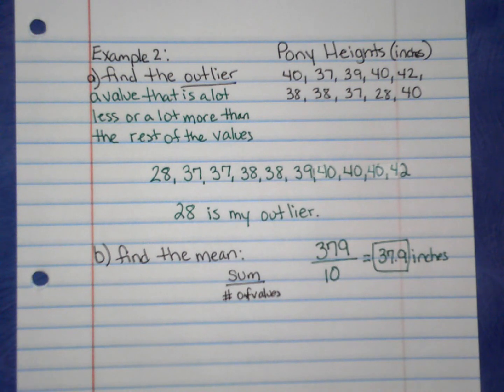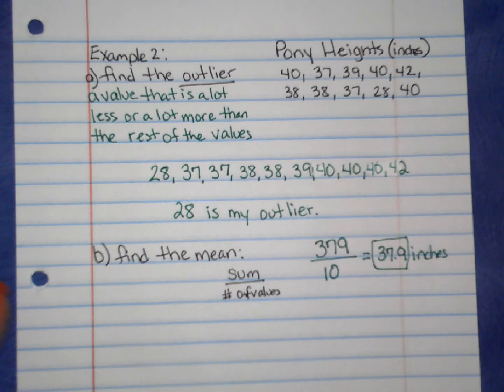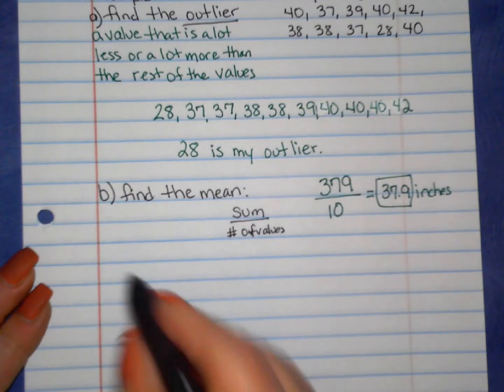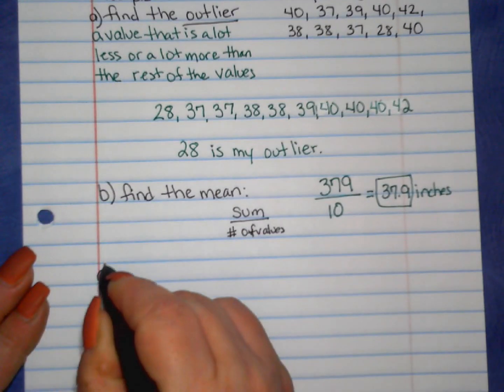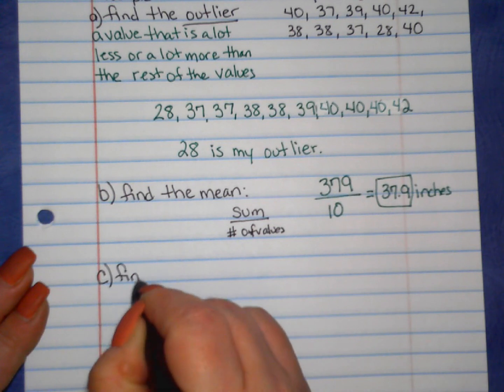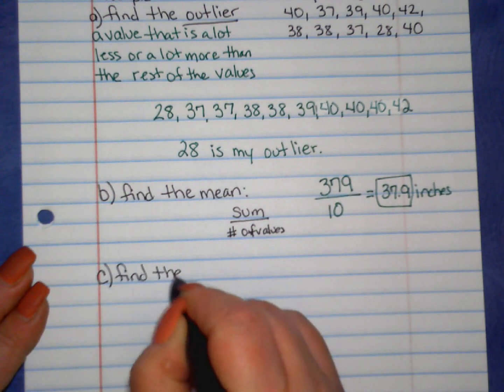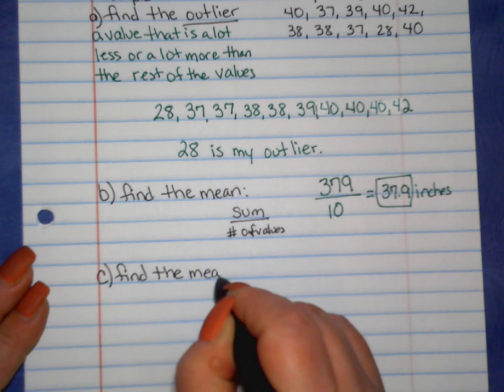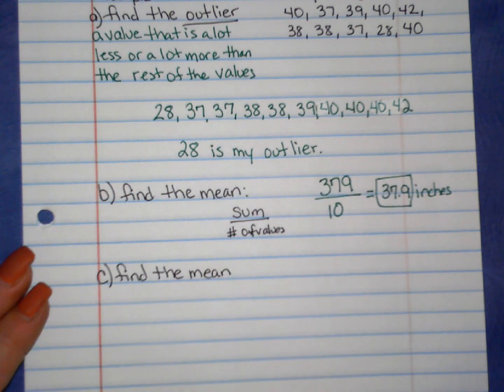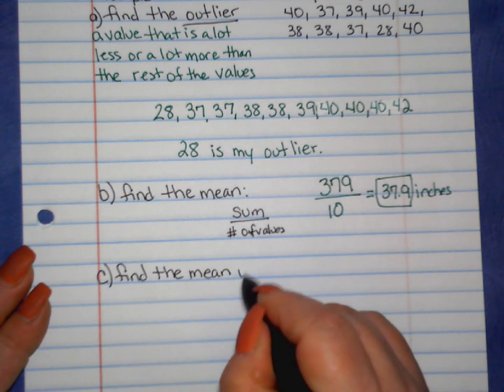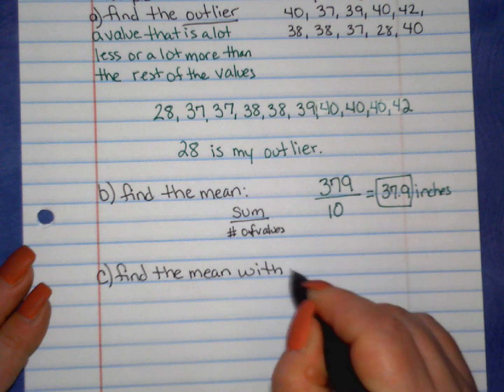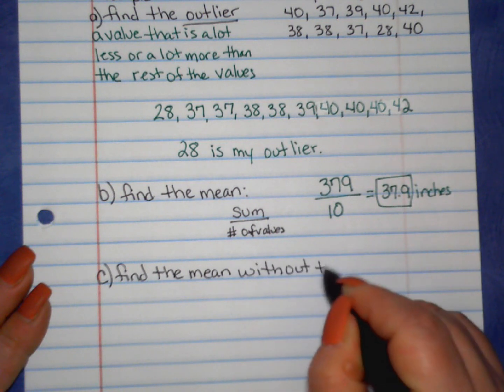Pretty easy, hopefully. Okay. All right, now what I want you to do is the third part. Now, I want you to find the mean, which we just did, right? So you're like, why is she telling me to find the mean? Without the outlier.